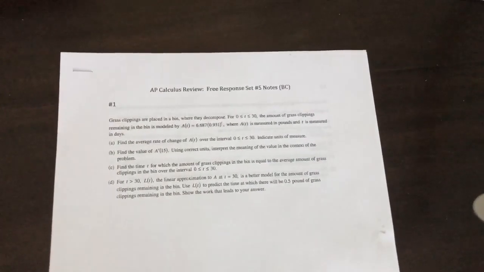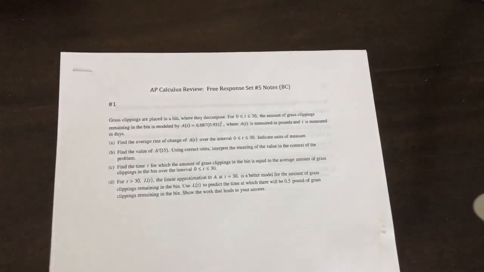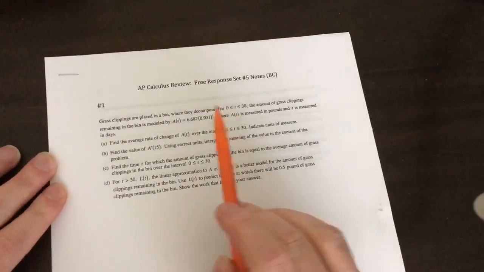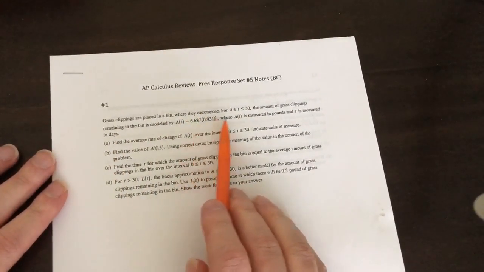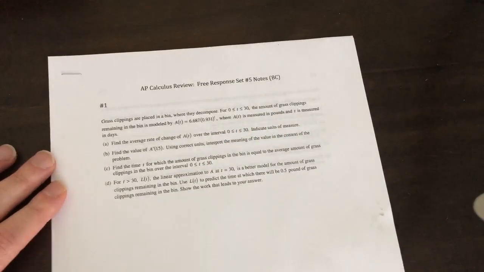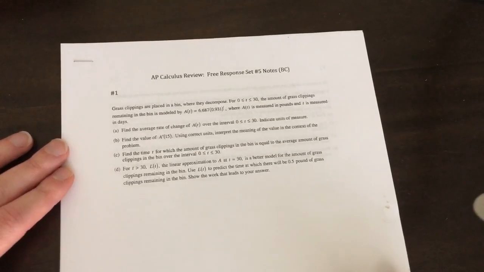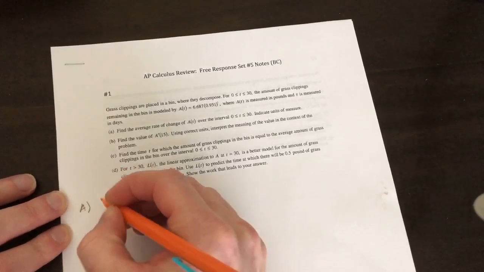Okay guys, so this is going to be free response set number 5. In this question it says grass clippings are placed in a bin where they decompose by this given function right here. A of t is measured in pounds and t is measured in days. Part A says find the average rate of change of A of t over the interval from 0 to 30. So this is going to be a calculator question.